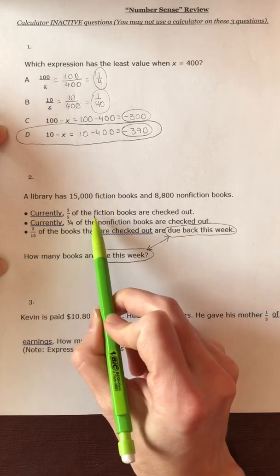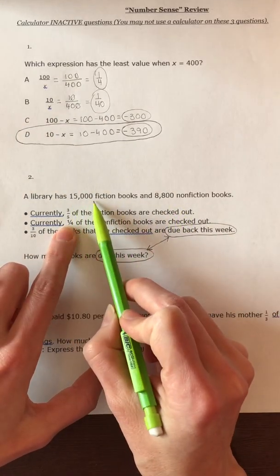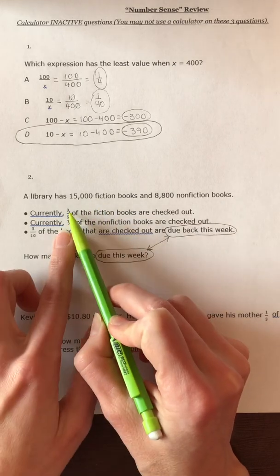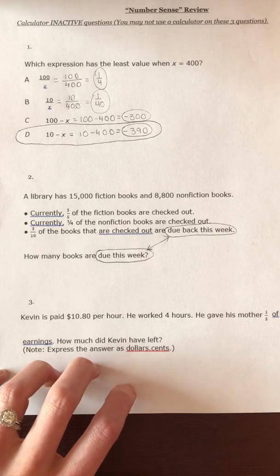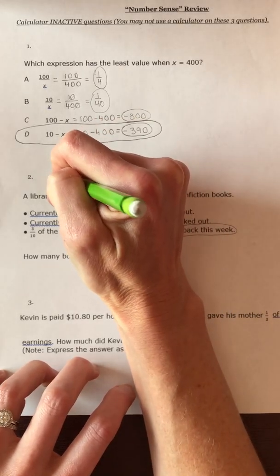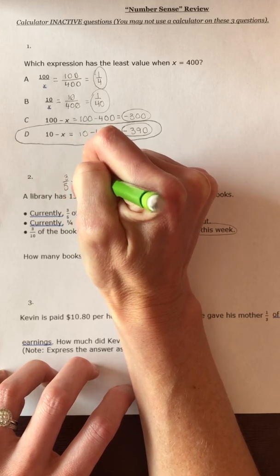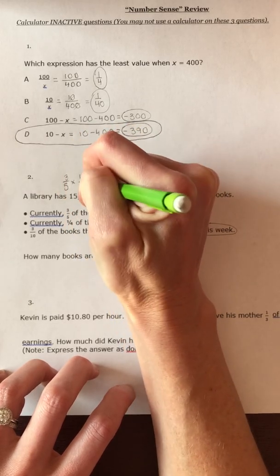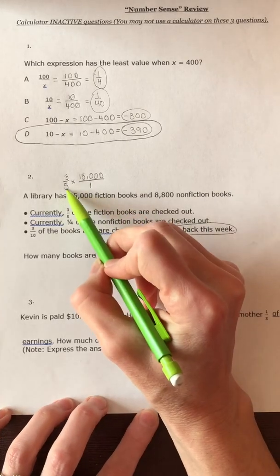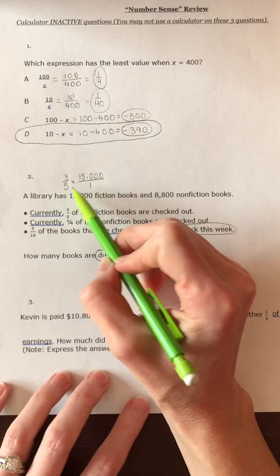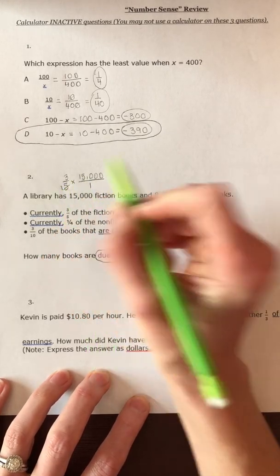So it says 3/5 of the fiction books are checked out. Well, there are 15,000 fiction books, so we need to find 3/5 of 15,000, which means multiply. So I'm going to come up here and do 3/5 times 15,000, which I can write as a fraction over 1. Now, I can definitely do some cross-reducing here, which is going to make things a lot easier. They're both divisible by 5. This would become a 1.